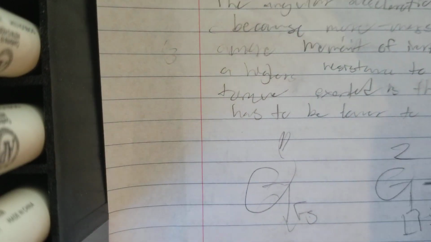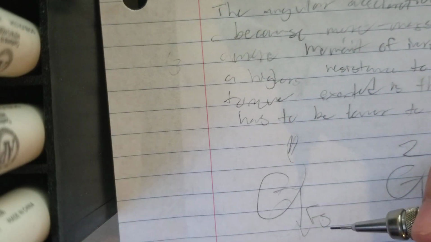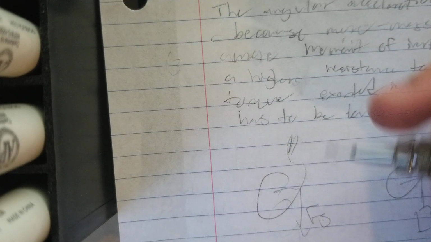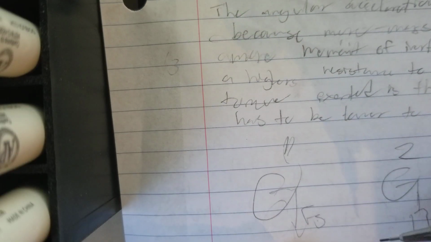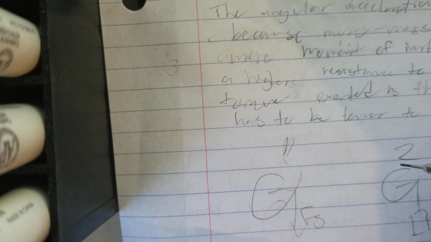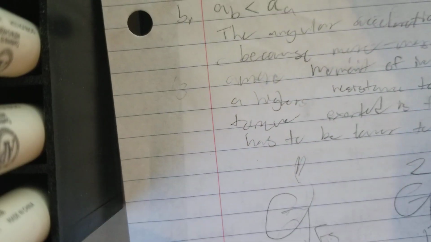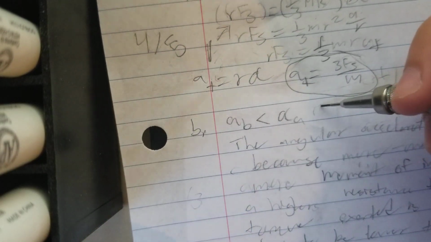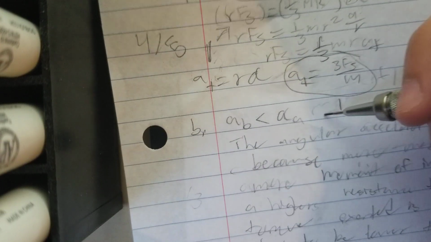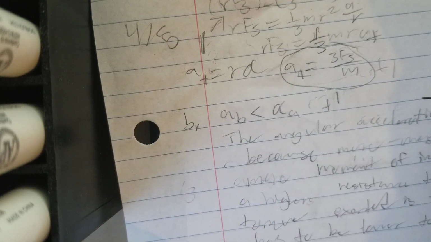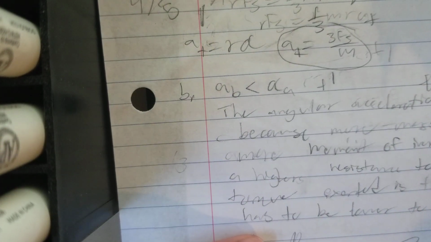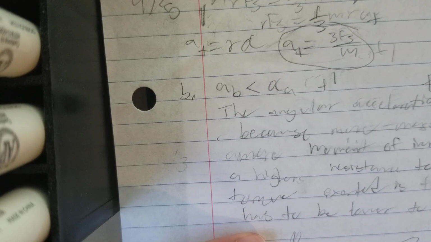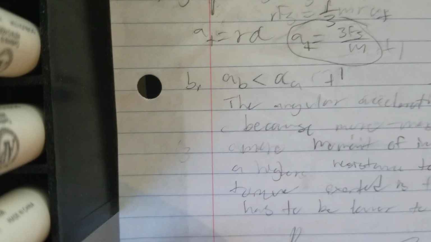This means that the torque is still the same, and a higher moment of inertia with the same torque means the angular acceleration will be lower, because it has higher resistance to rotational motion. So I got 1 point because I indicated it would be less than, and I also got 1 point because I said that a higher moment of inertia with the same torque means the angular acceleration will be lower.